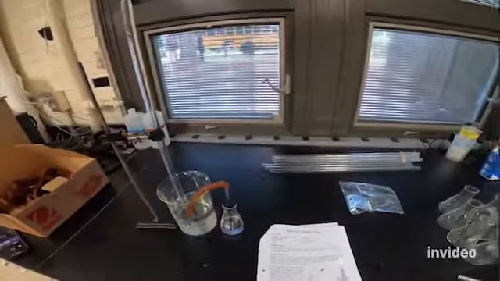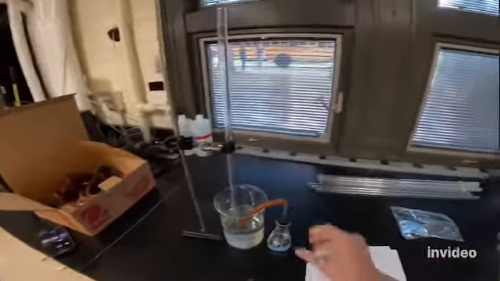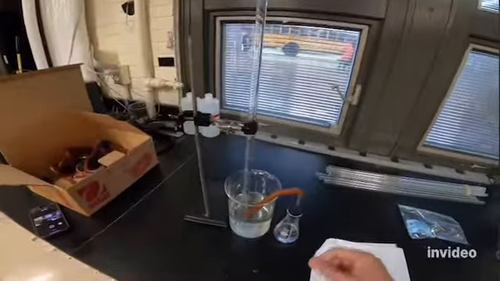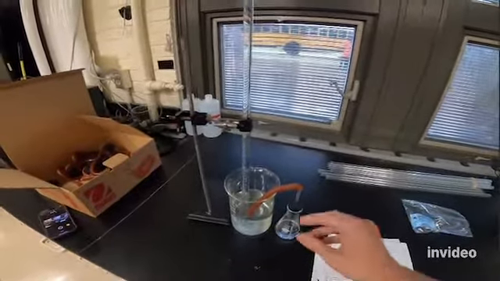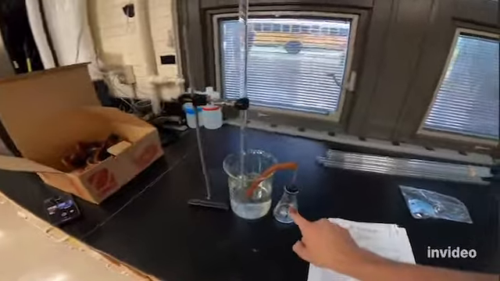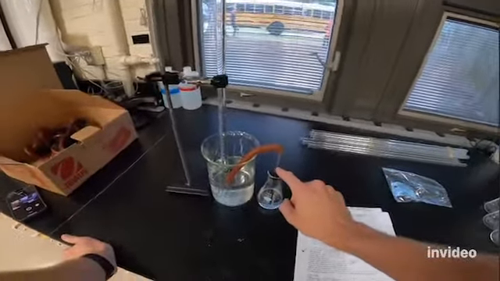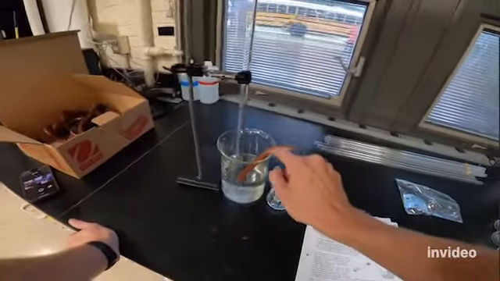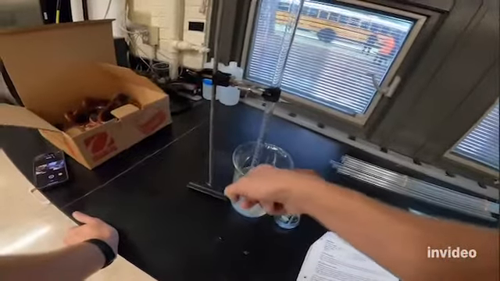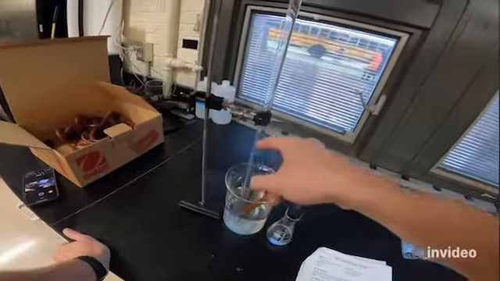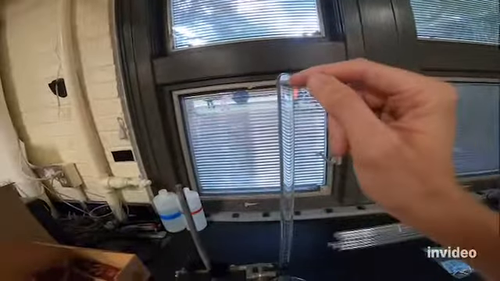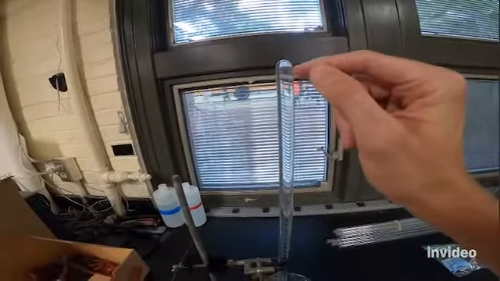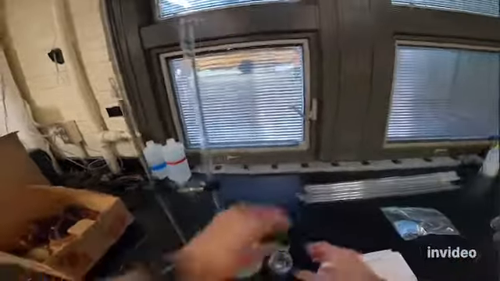And so at this point, I am going to drop my Alka-Seltzer in the flask. Once the Alka-Seltzer drops in the flask, it's gonna start reacting and it's gonna create a gas. That gas is gonna go up through the glass tube, through the rubber tube, through the J tube, and into the eudiometer, and those bubbles are gonna raise up. Now, if you notice the eudiometer, the scale goes from the top down.